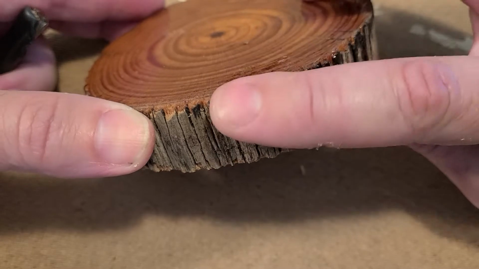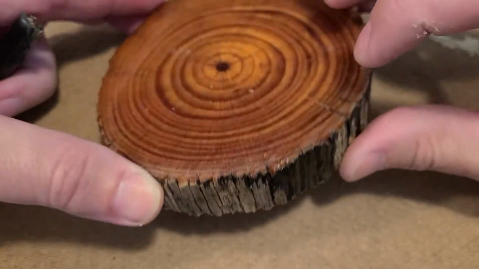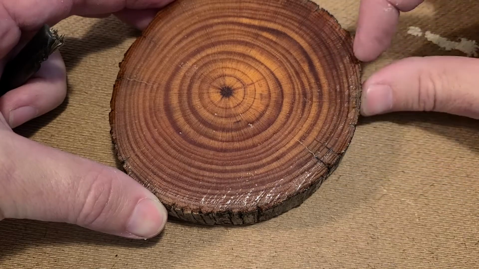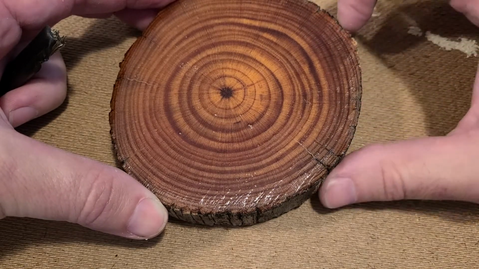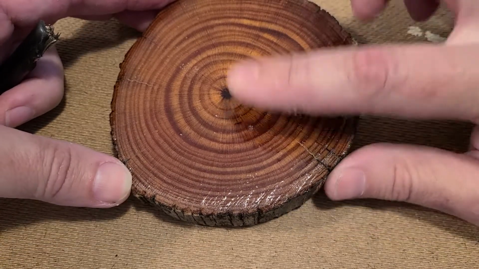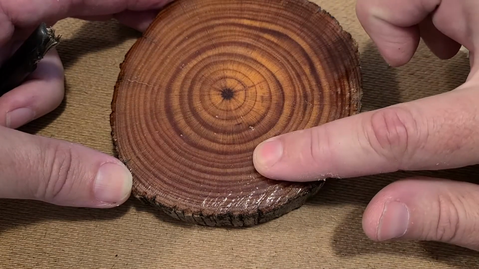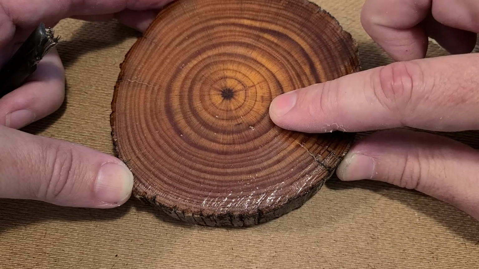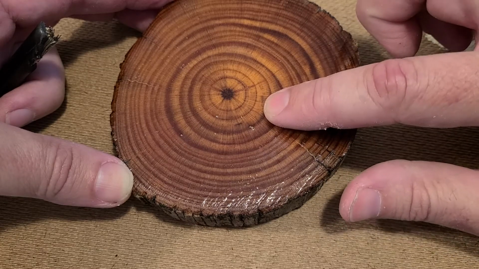But you can see, it has the original bark on it, so we get a good look at the bark and where the living sapwood would be, the cambium, right along the edge. And we have the center area, our hardwood. This is the dead stuff, but this is what we want to work with. This is what we will be working with.